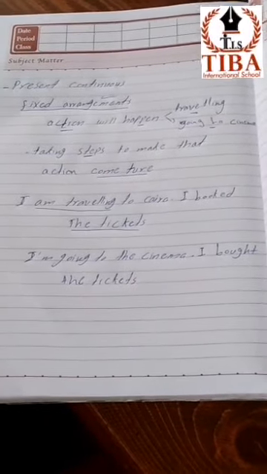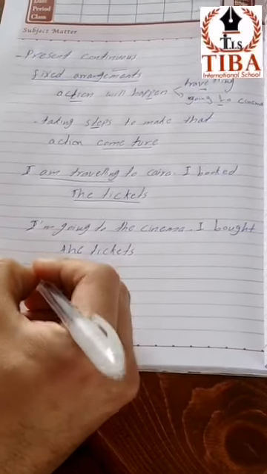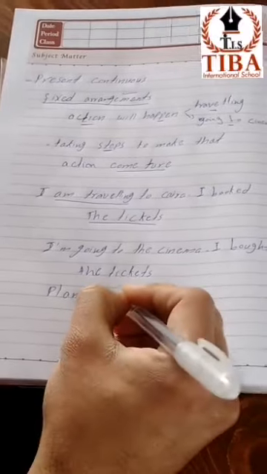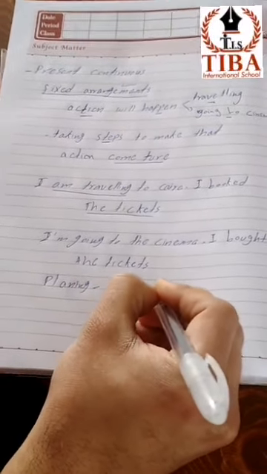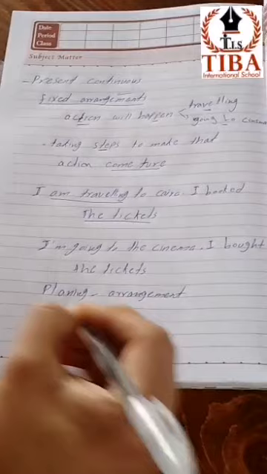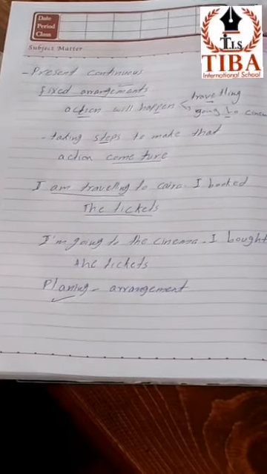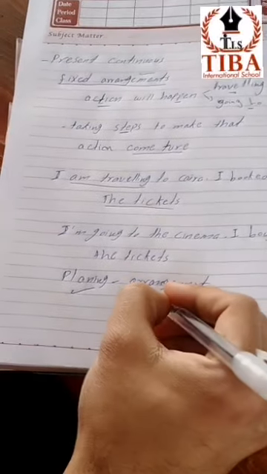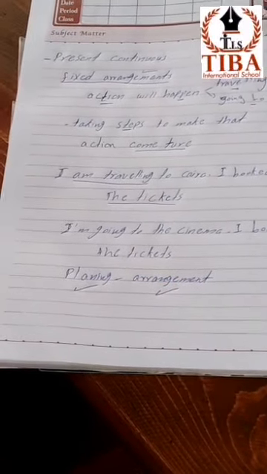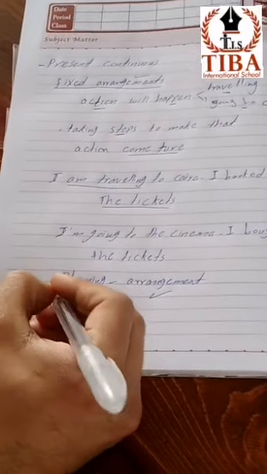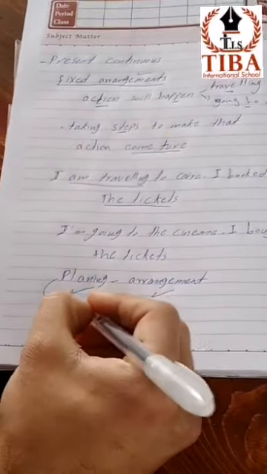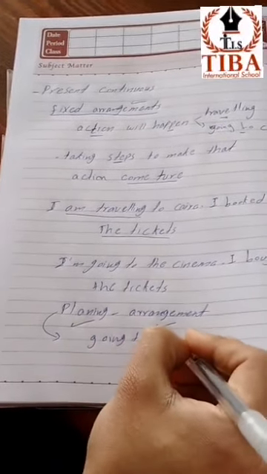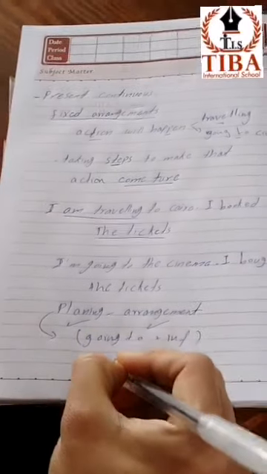Now, listen up. We have a great difference between planning and arrangements. I am planning, but I didn't take any step to do that action. On the other side, I have arranged for making something happen in the future. Planning is the key to our coming future, which is going to plus infinitive future form.